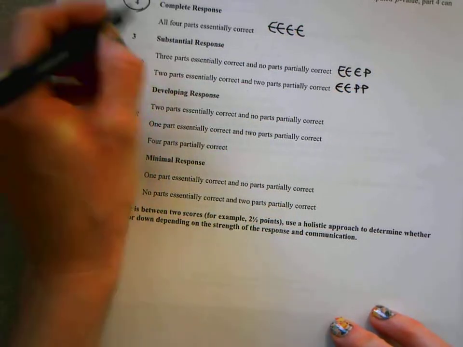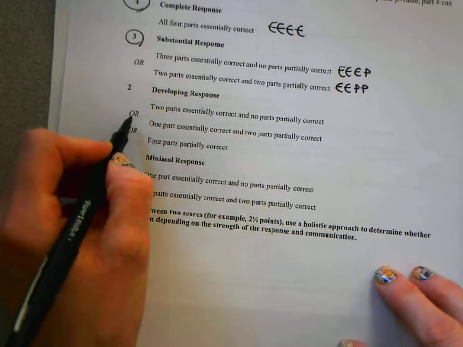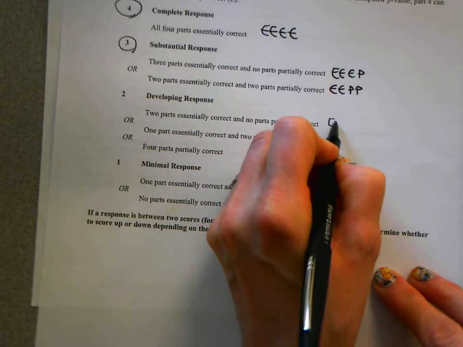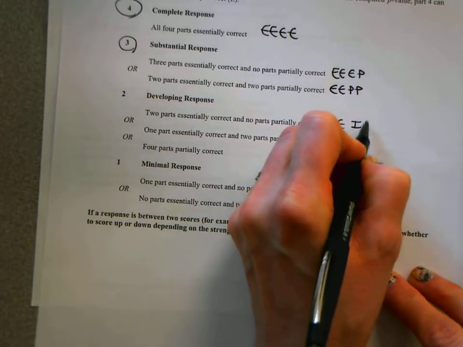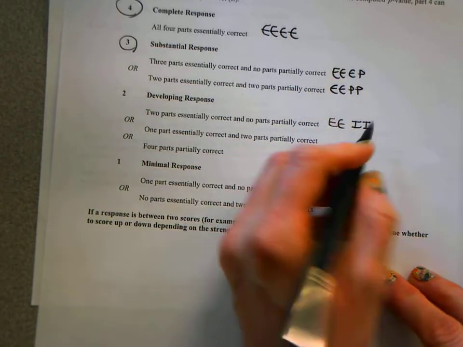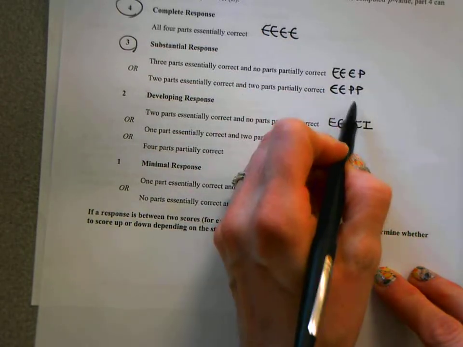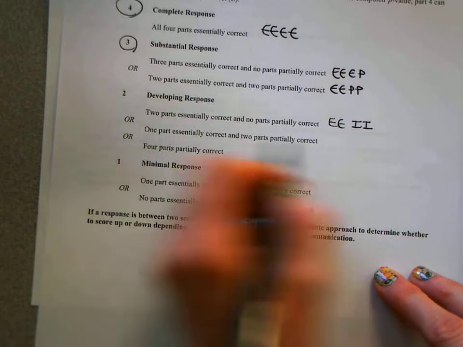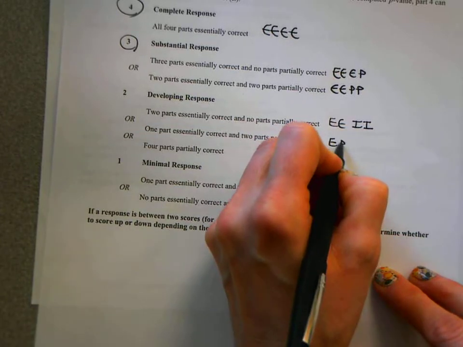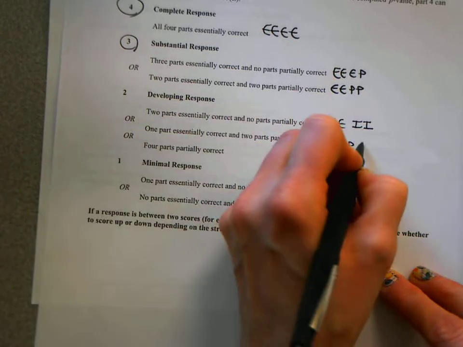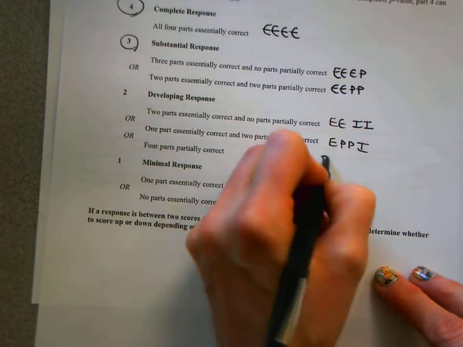2's can happen lots of ways. You can have 2 E's and no partials at all, so 2 E's and 2 I's. By the way, these are in any order. It doesn't have to be the last ones. You could have 1 E and 2 partials, and all 4 parts partial. That would give you a 2.